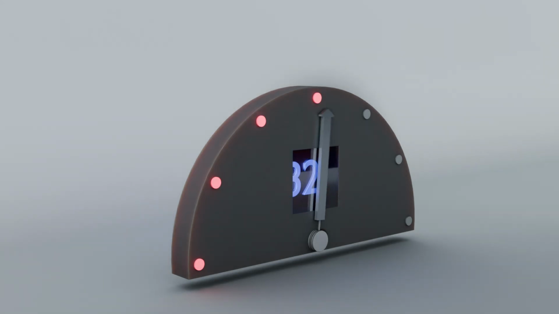After finishing the LEDs, this is the result. By the way, you will find an explanation for the expression down in the description.